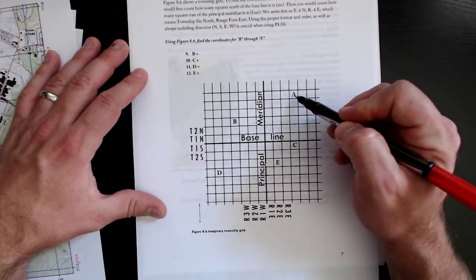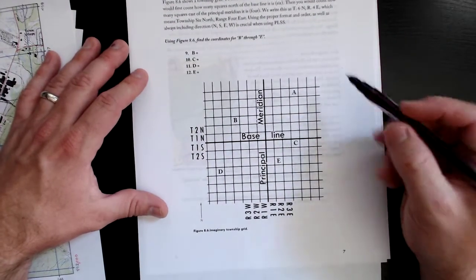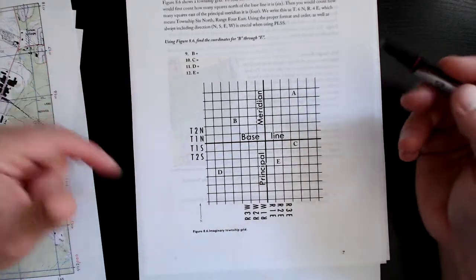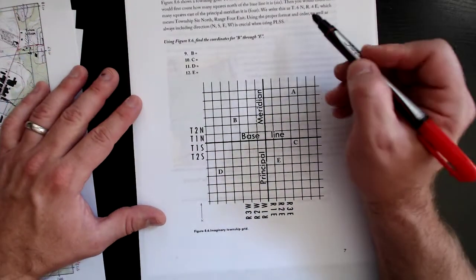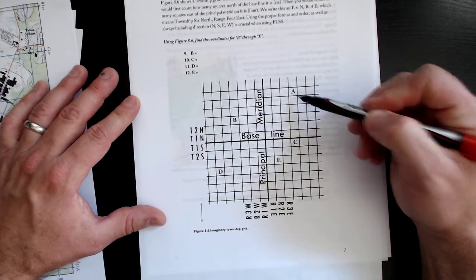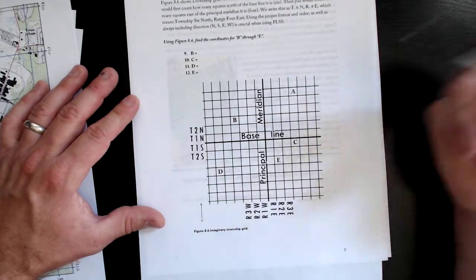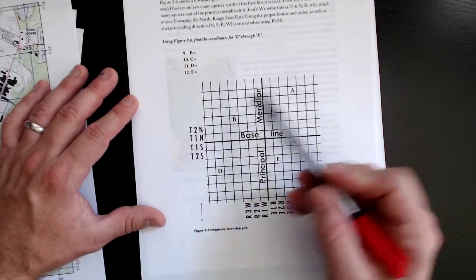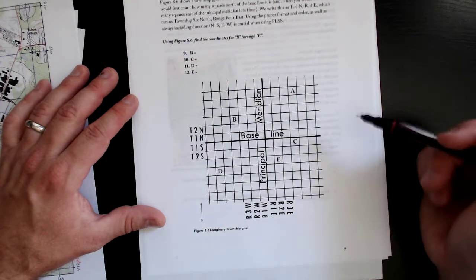So for A, this township, I would count up 1, 2, 3, 4, 5, 6 squares to the north. And you can see up here, township 6 north. All of these would be 6 north. So we also need this range value, which is either east or west of that principal meridian.